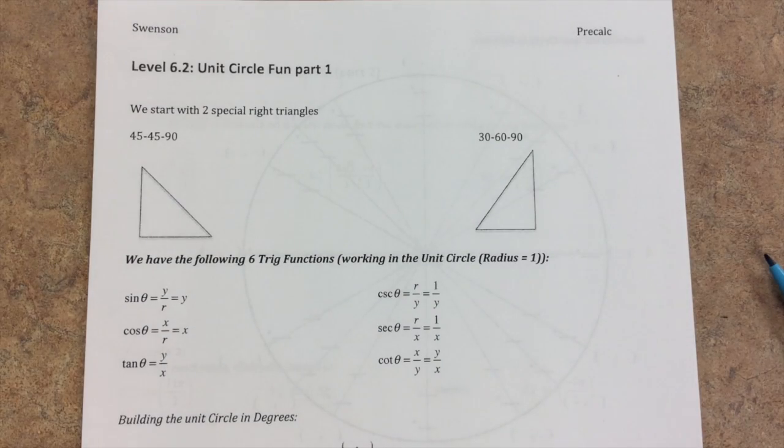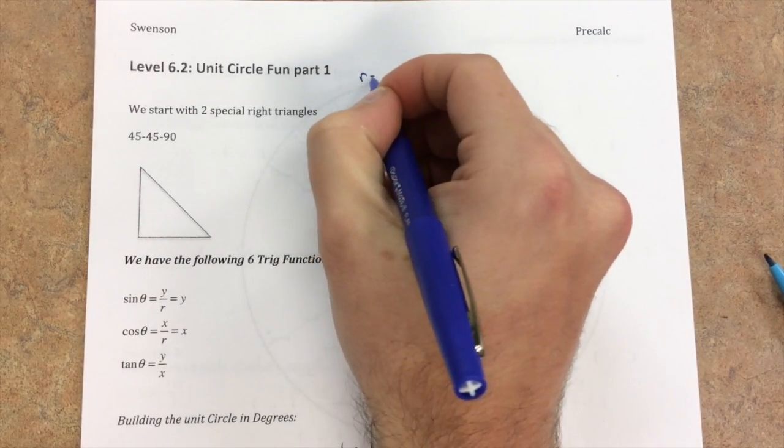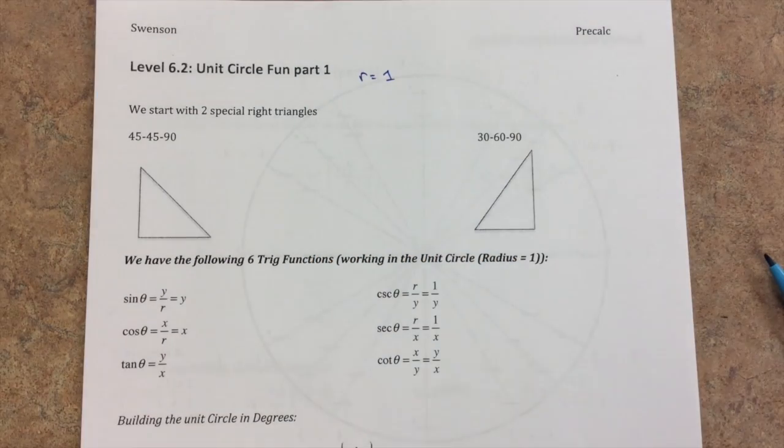So level 6.2 is, unfortunately or fortunately for some of you guys, all about the unit circle. The unit circle is a circle with a unit measurement of 1. So for all of these, r is 1. And even before we start this, I want you to remember back to geometry.